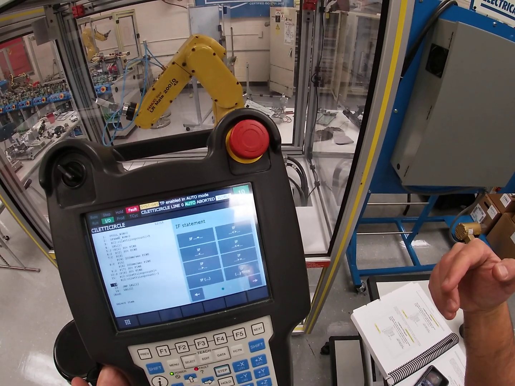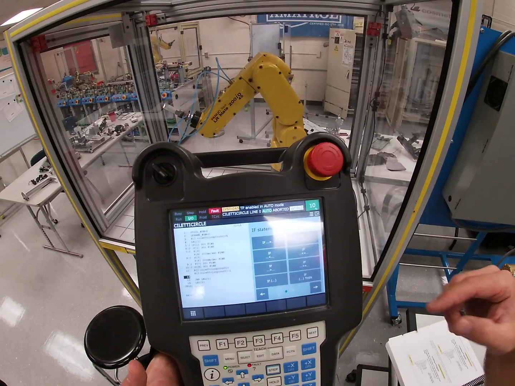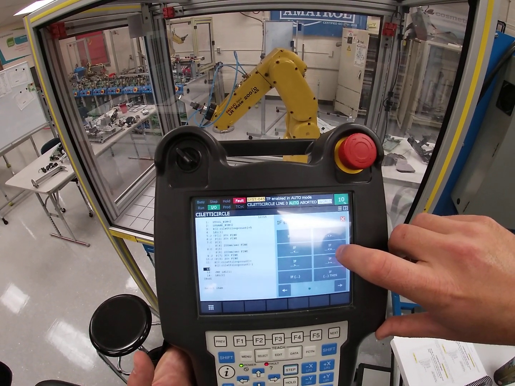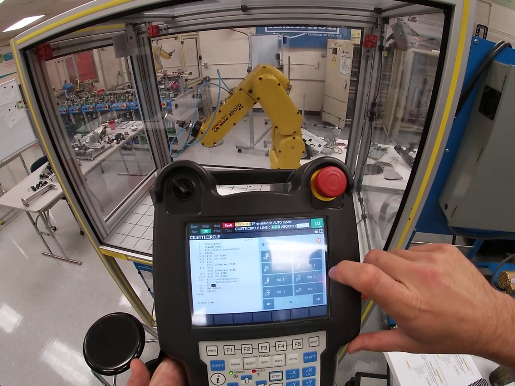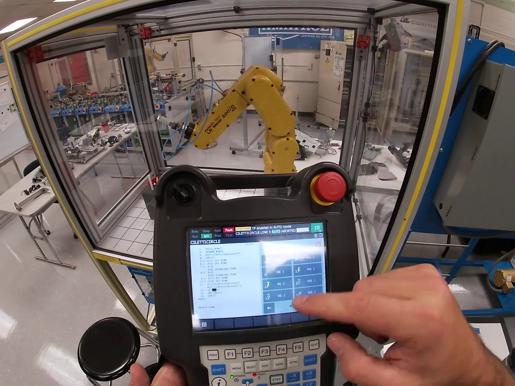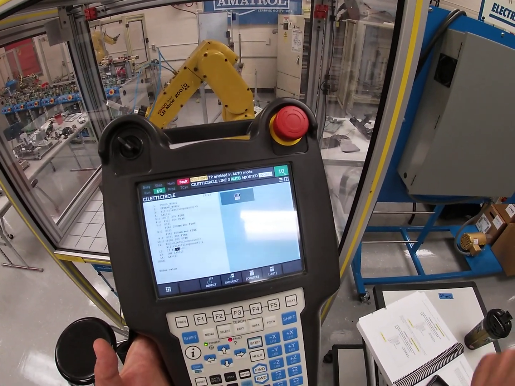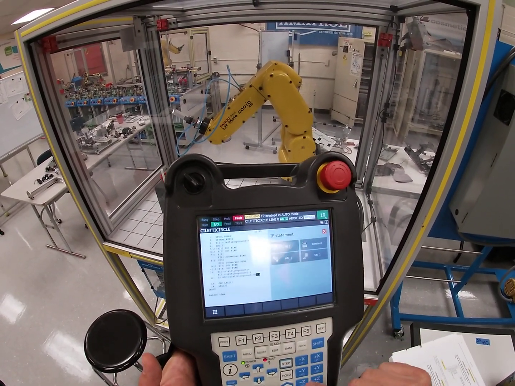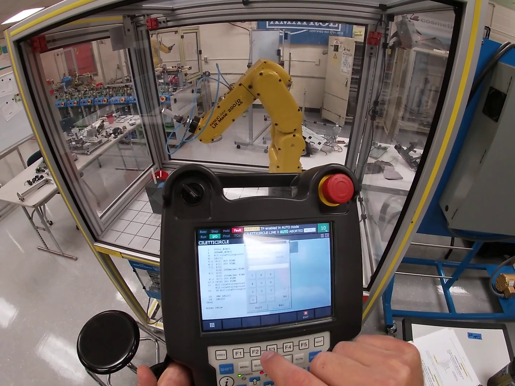So since we're decrementing, I want to say if register 1 is less than or equal to 0. So that's going to be this if right here. There's a dot, dot, dot, less than, equal, dot, dot, dot. Okay? And then I want to do a select. So I'm going to say if register 2, okay, because that's the register I'm using, is less than or equal to 0. So I have to hit constant to enter the 0 in here.